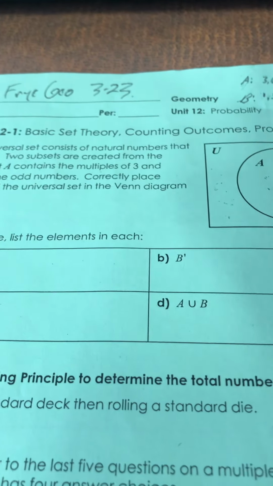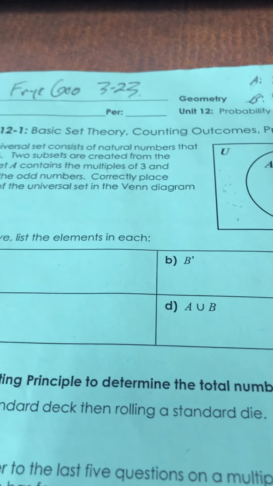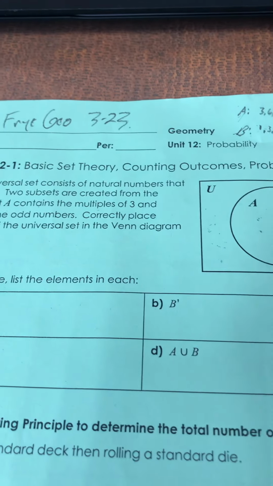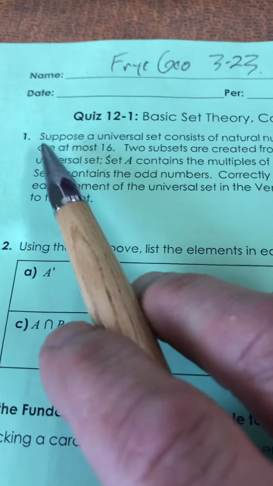I am posting some accommodations and interventions, some clarification on this test, quiz, Unit 12 probability. Let's get started with number one.